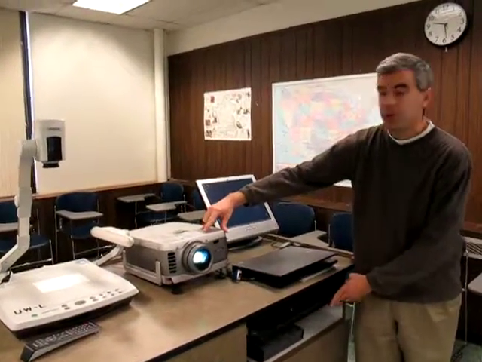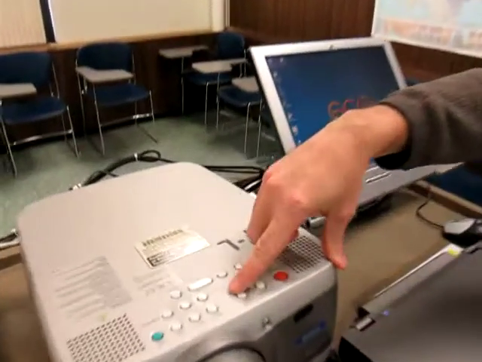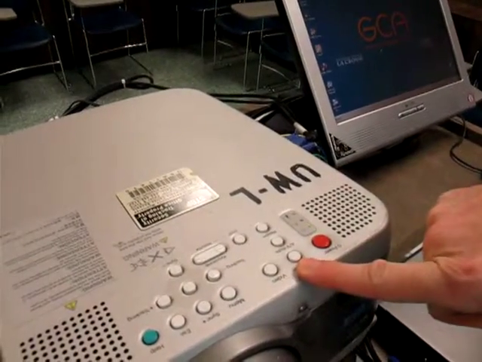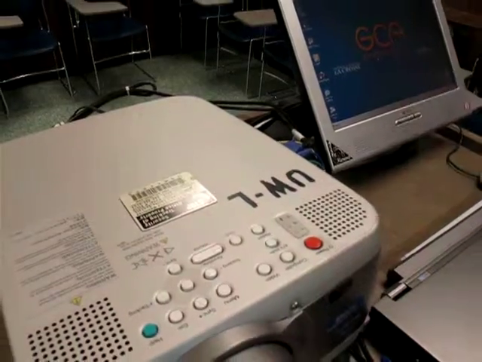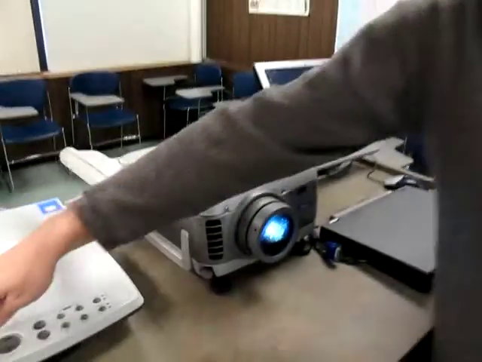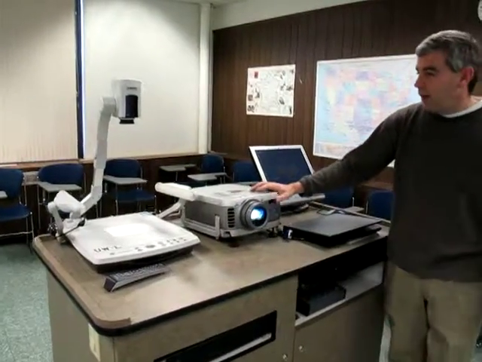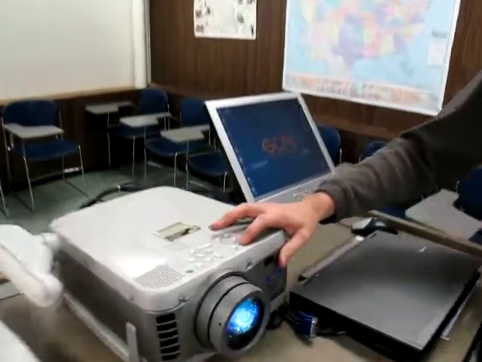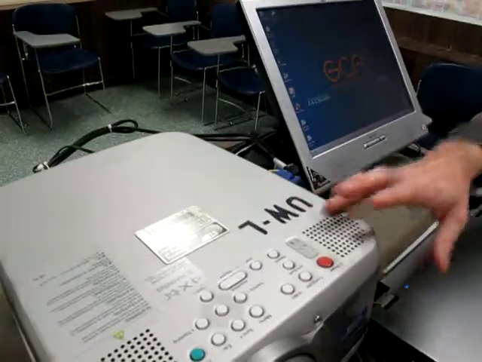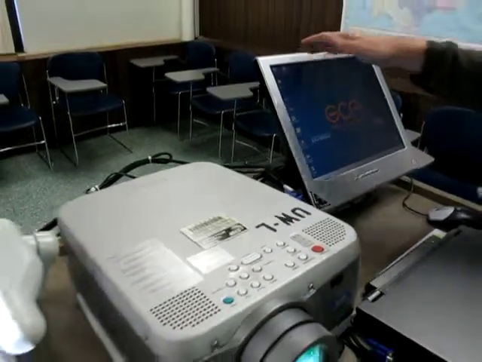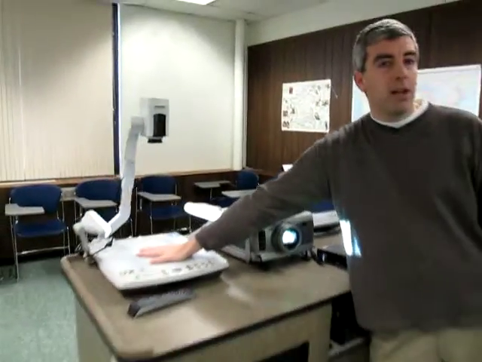On the top of the projector are the way we're going to choose our video sources. Right now we have computer selected, and that's why the computer is showing. If I power up the document camera here on the left side of the desk, and then I hit the computer button one more time, that's going to switch us from the PC to the document camera, and the document camera will show up on the screen for us.